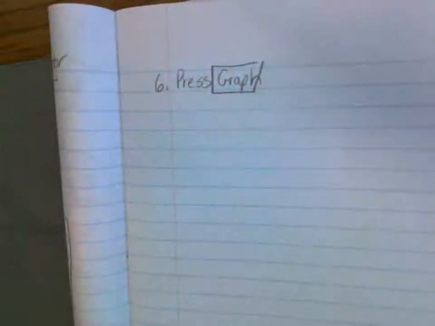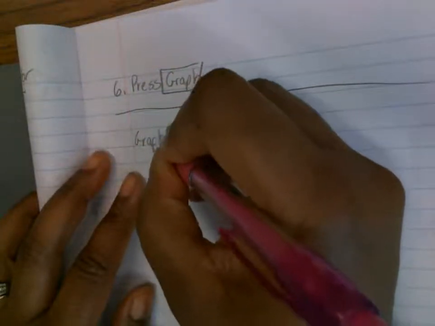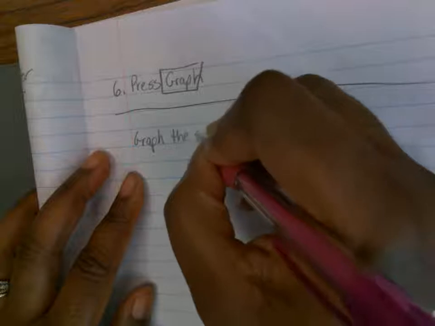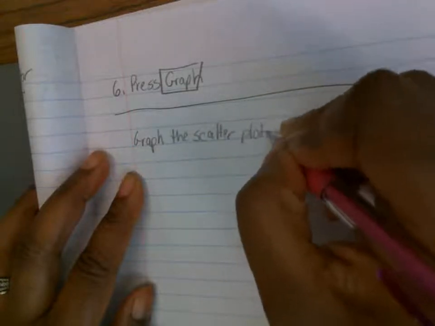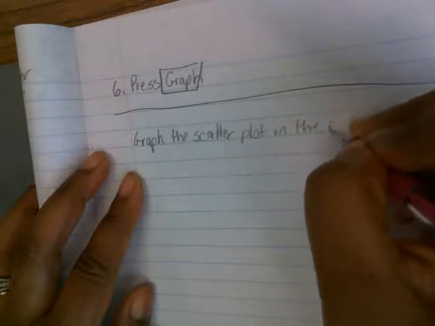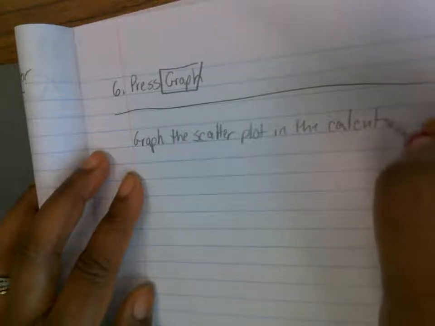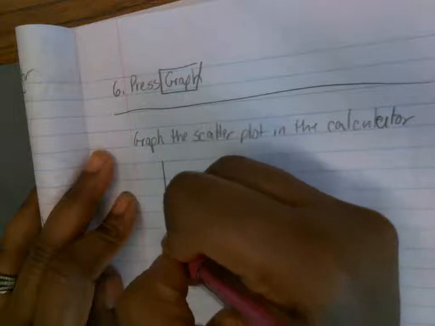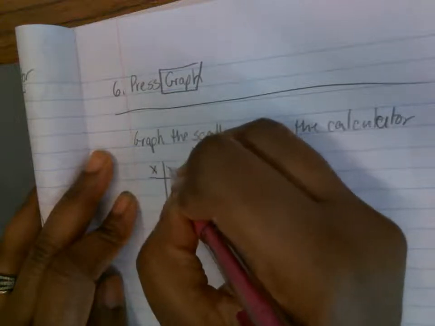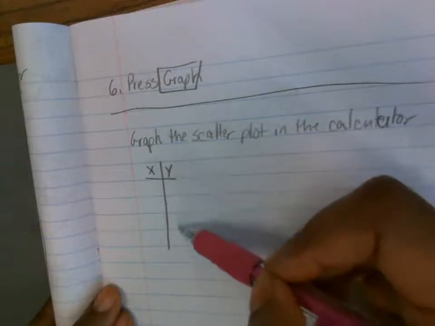All right, I want you to try one on your own, okay? So let's do this one. Graph the scatter plot in the calculator, and we'll check it on Thursday. So the ordered pairs, write this down. Remember, this will go under L1 and this will go under L2.